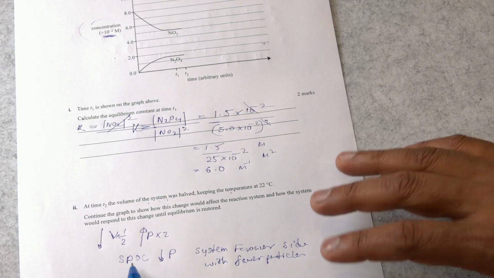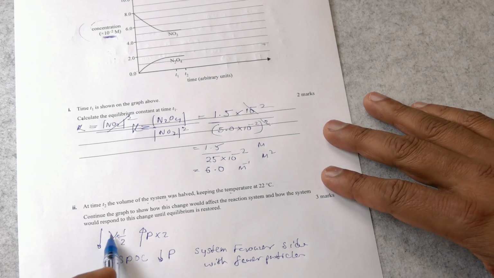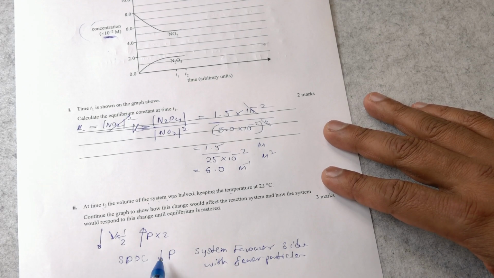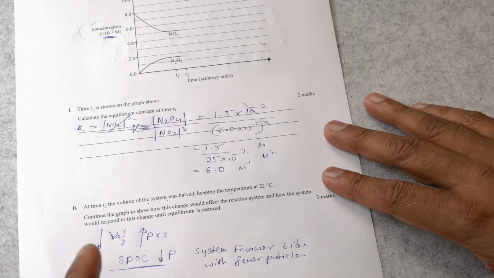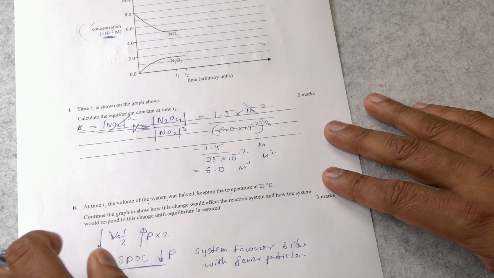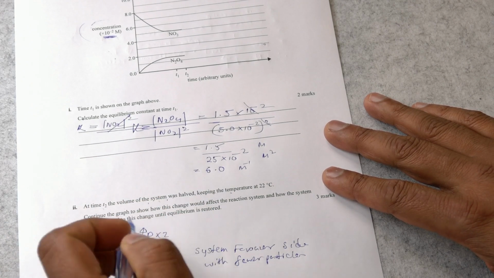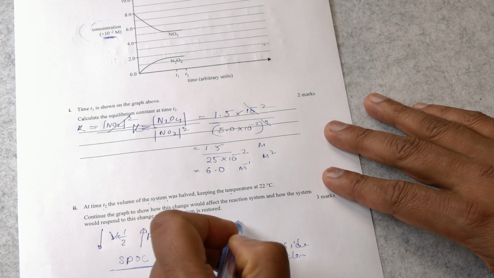Don't write SPOC. Volume is halved, pressure is doubled, and the system partially opposes the change by trying to decrease the pressure. That is what it says. Is that clear to you? So in order to decrease the pressure, the system should favor the side with fewer particles. Now look, which side has fewer particles? Write the reaction again: 2NO2 becomes N2O4.